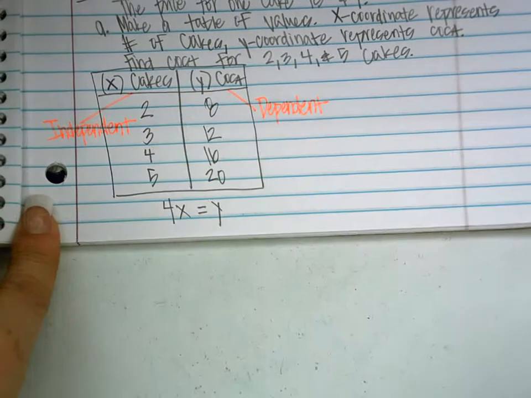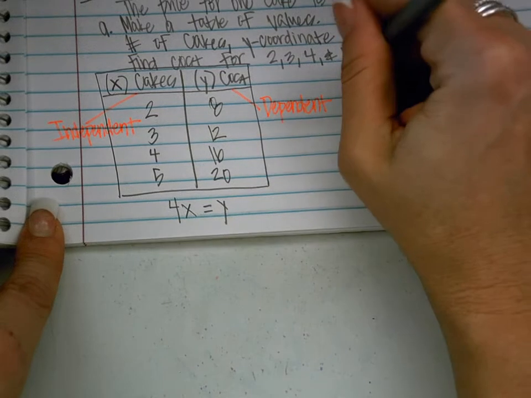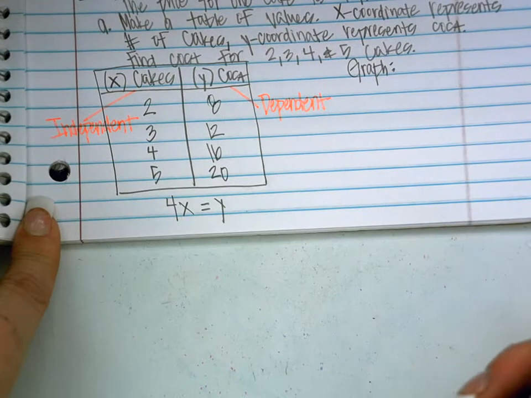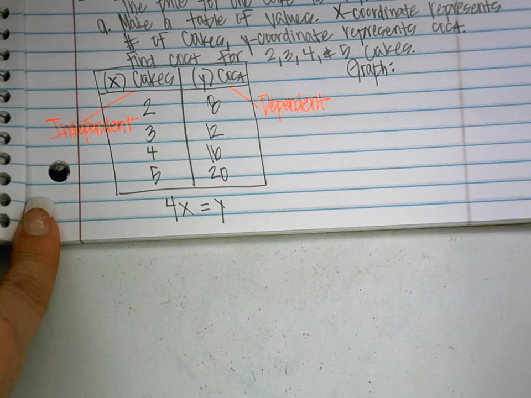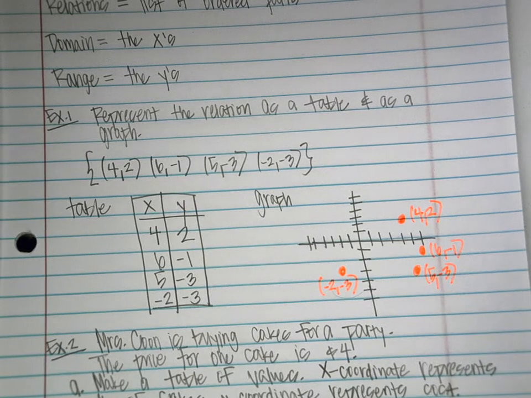Now, what if I also asked you to graph these pairs? Could you graph these? Yeah. Do I need to make a whole XY coordinate thing? Do I need all the parts that are on an XY coordinate? No. Which parts do I not need?